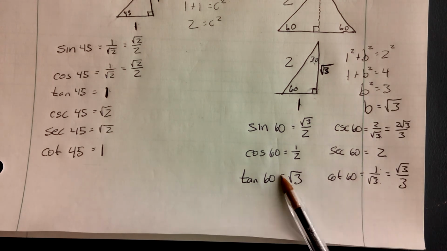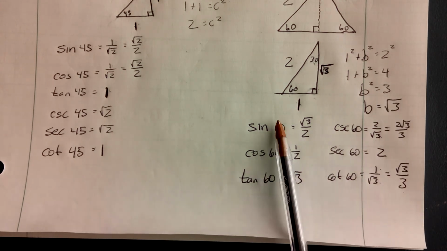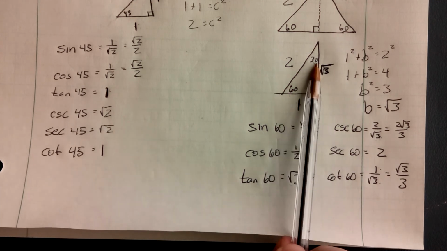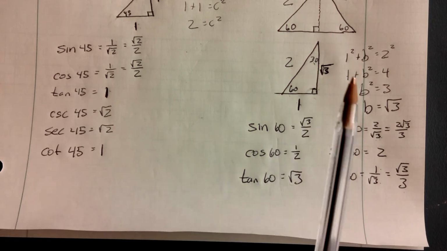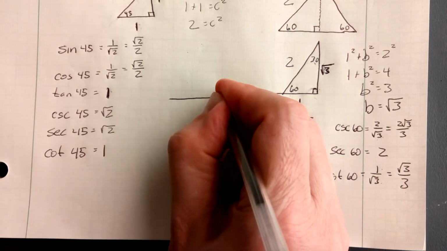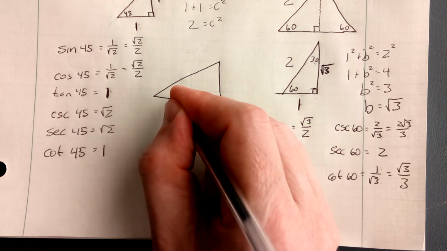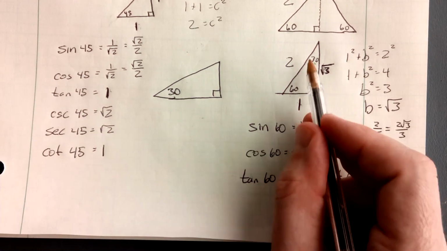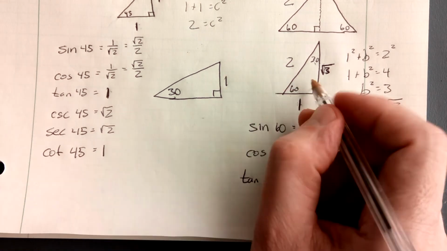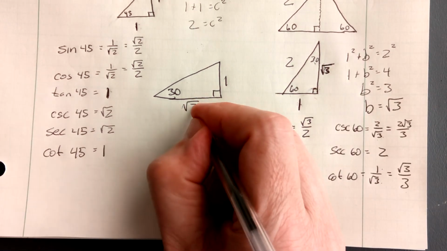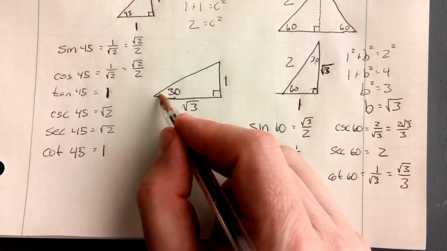Now, I've done the ratios for my 60-degree angle. I'm going to leave it to you to find those ratios of the 30-degree angle. What I would recommend you do is just turn that triangle so the 30 degrees is here. I'm bringing the 30 here, which the opposite side then is 1. The adjacent side is going to be the square root of 3. And the hypotenuse again is 2.